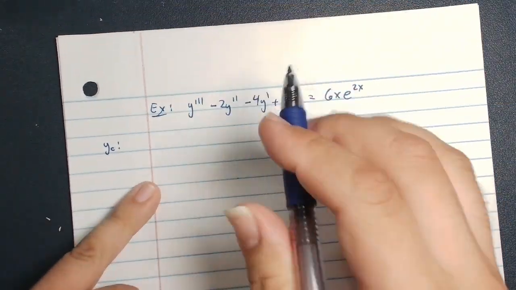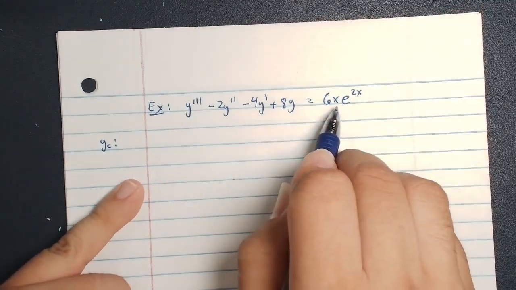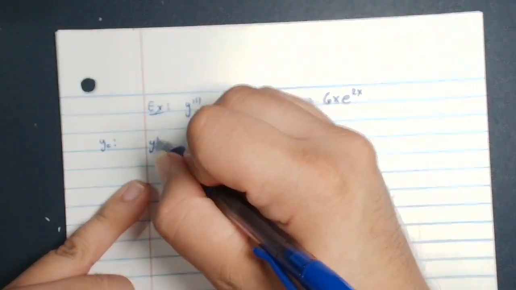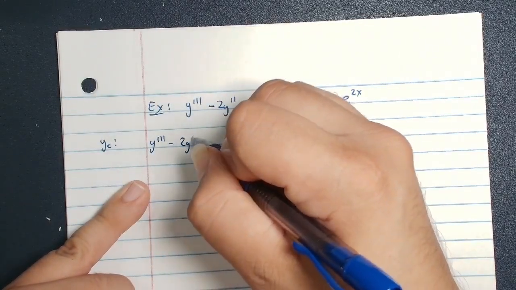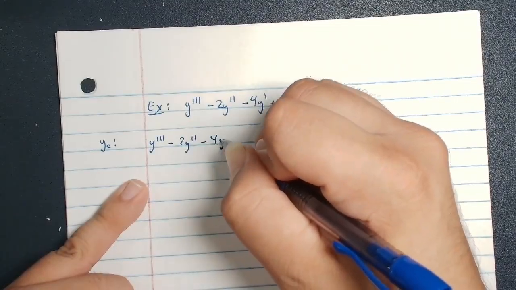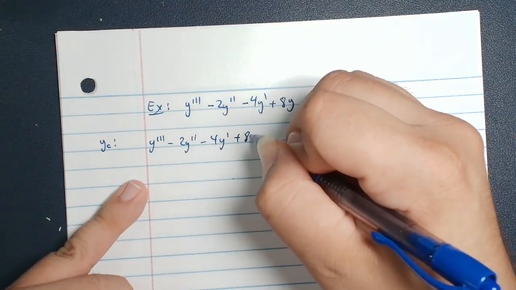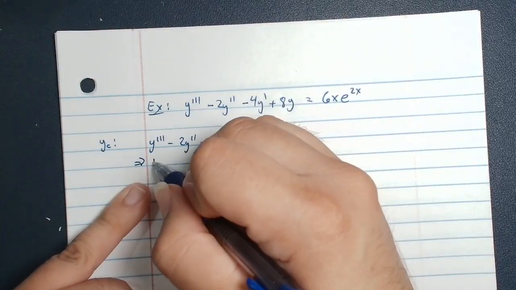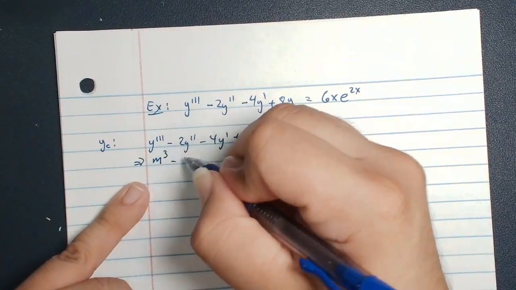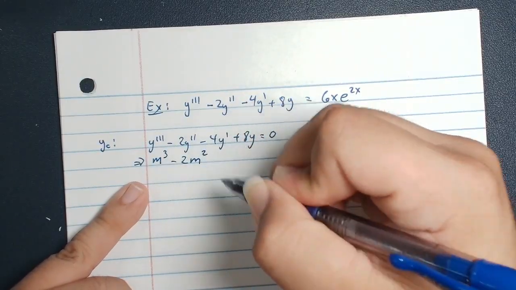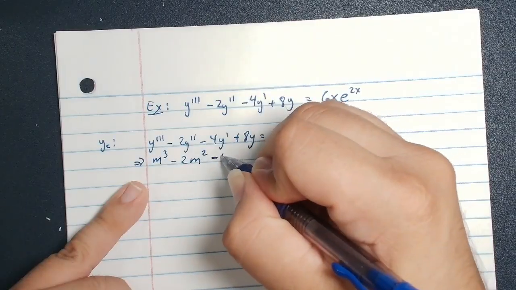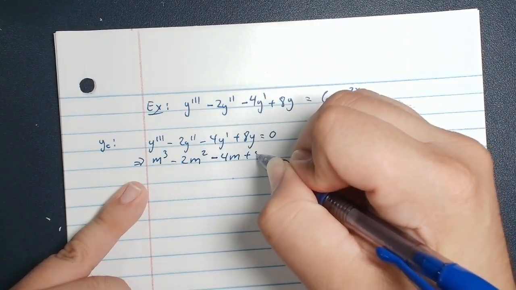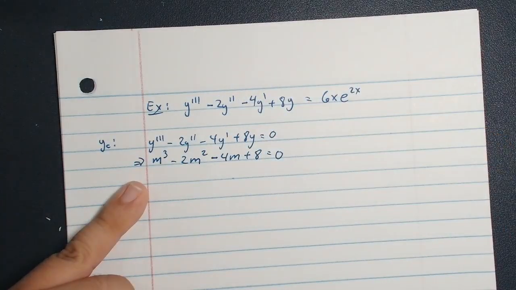All right, well, that's simple enough. We're going to consider the homogeneous version of this problem. Y triple prime minus 2y double prime minus 4y prime plus 8y equals 0. That would then give me a characteristic equation of m cubed minus 2m squared minus 4m plus 8 equals 0.